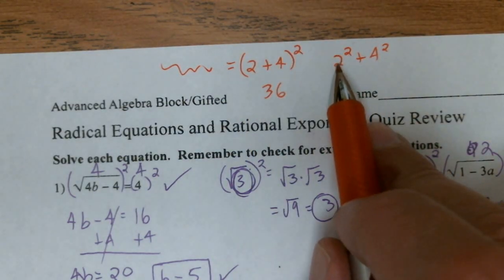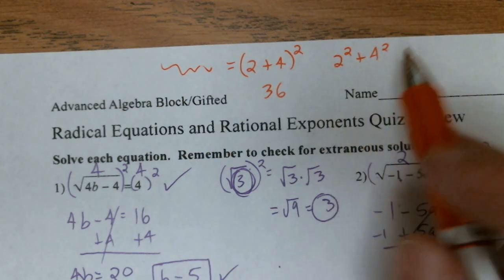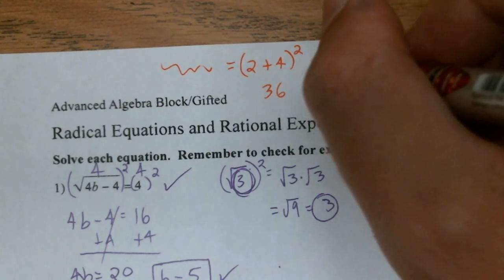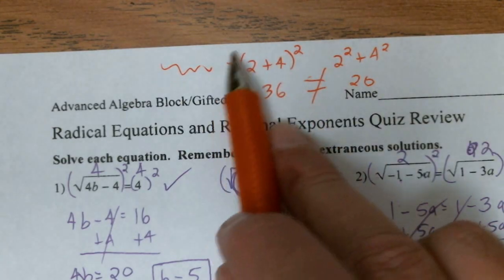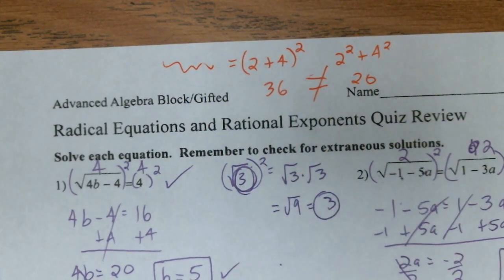2 squared is 4. 4 squared is 16. 4 plus 16 is 20. Okay? These are not the same thing. So when you square one side of the equation, you got to square the whole thing. Okay?